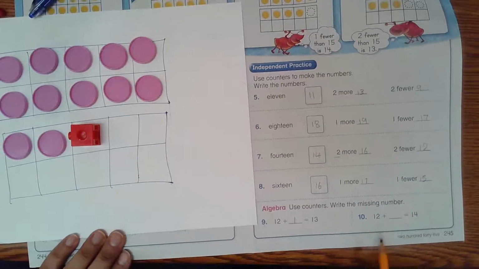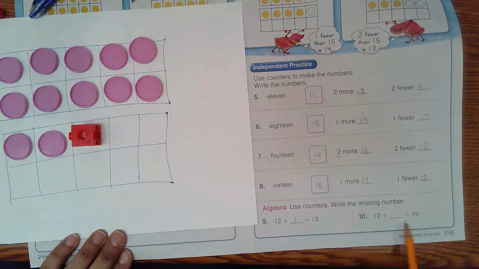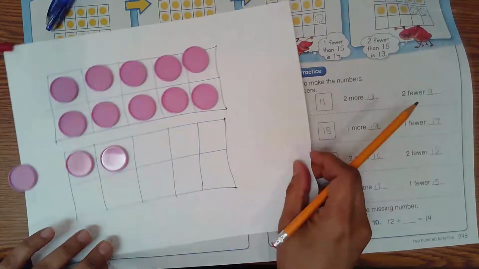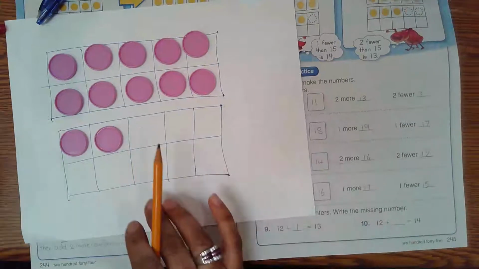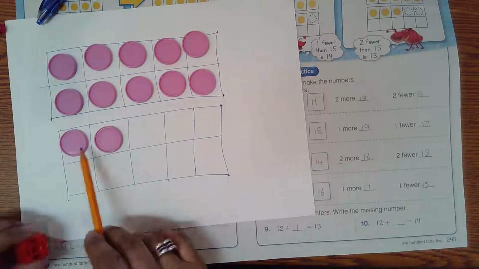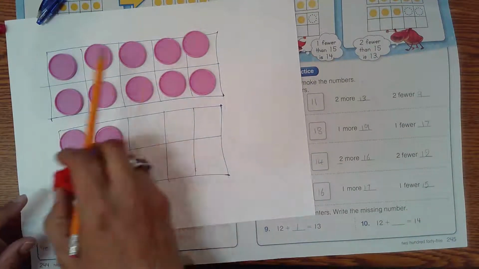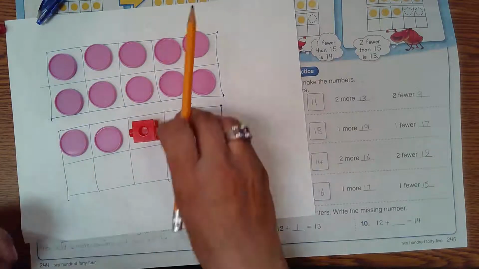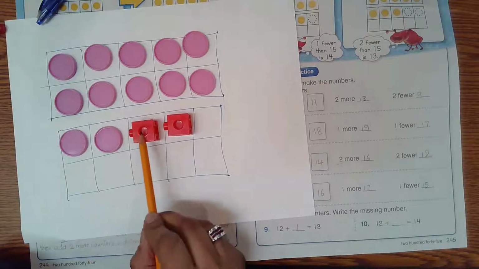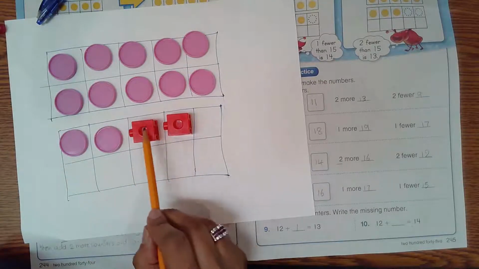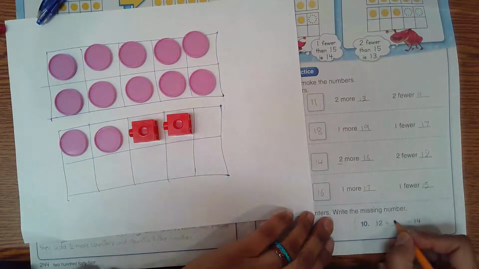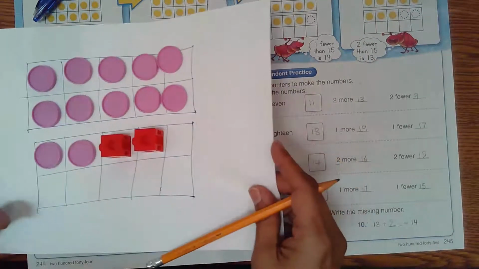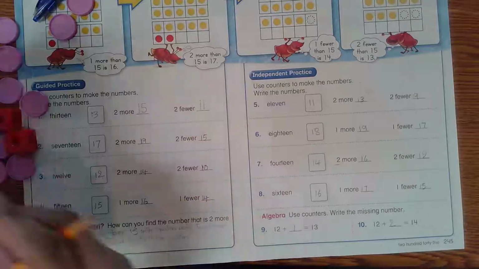All right, 12 plus something gives you 14. No problem. I have my 12. I need to add more to get 14. So, that's my 12, 10 and 2. 13, 14. So 12 plus 2 equals 14. Like 2 more than 12 gives me 14. Okay, let's turn the page.